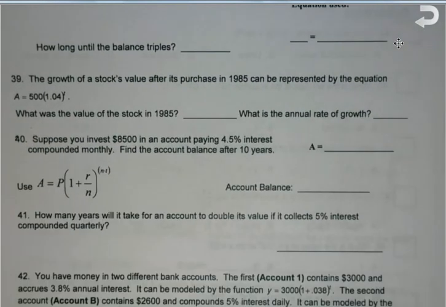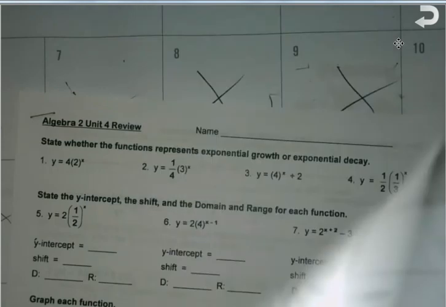where are we heading next? You should just do 15. No, you should do 16. Okay. All right.